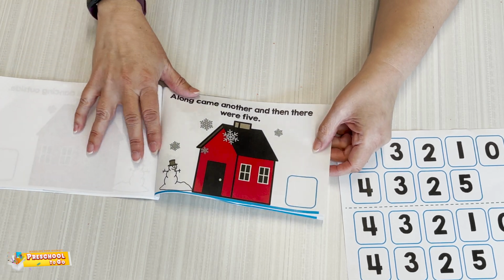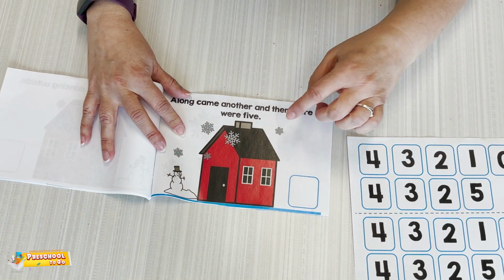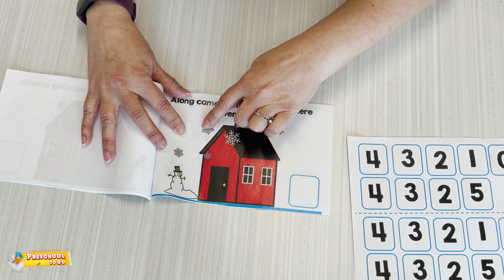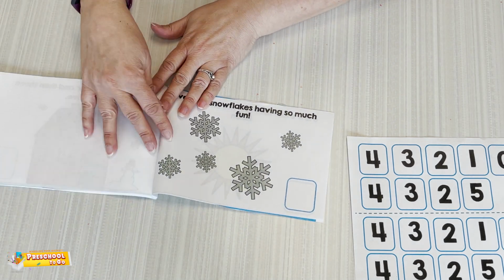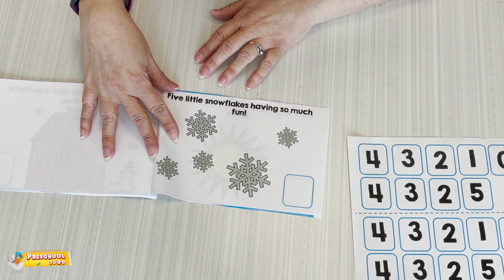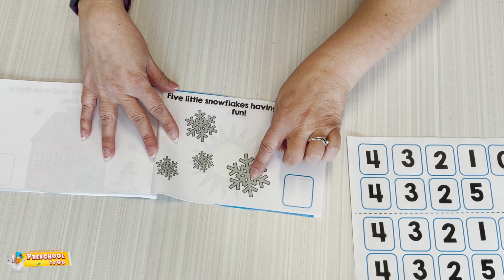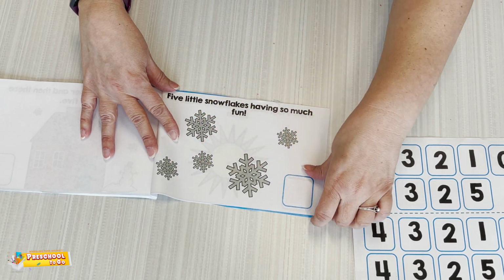Along came another, and then there were, you got it right, 5. 1, 2, 3, 4, 5. So number 5 goes there. 5 little snowflakes having so much fun. 1, 2, 3, 4, 5.